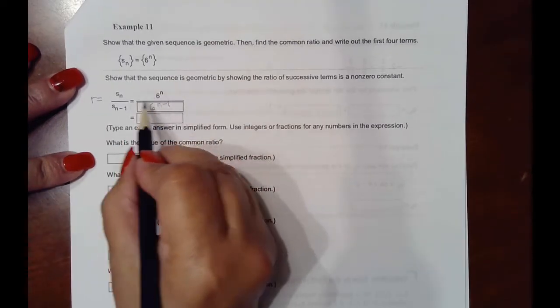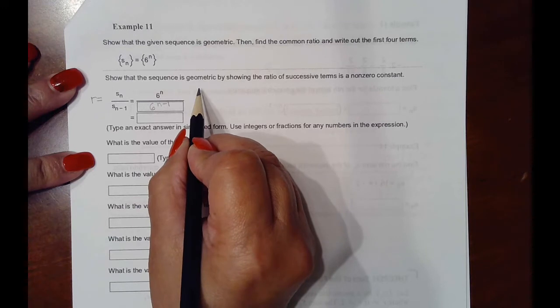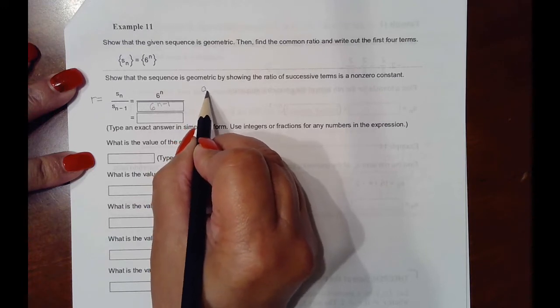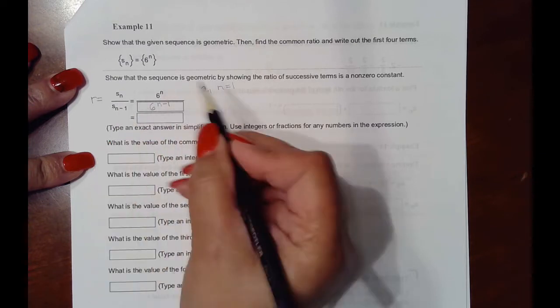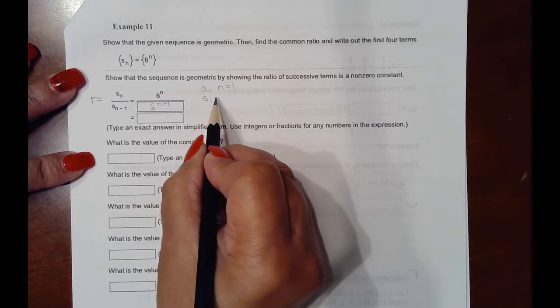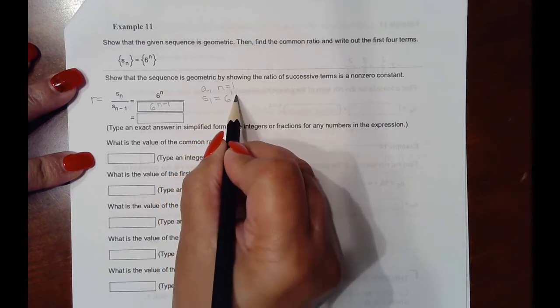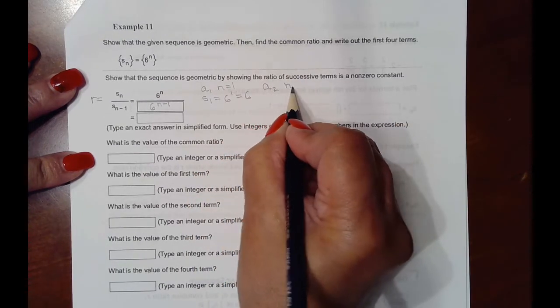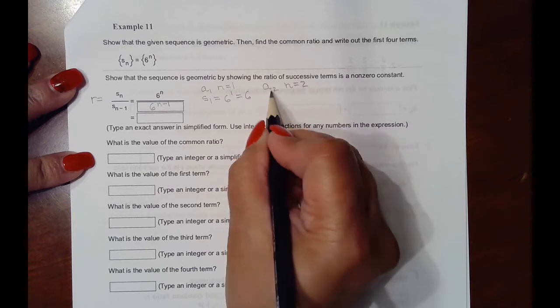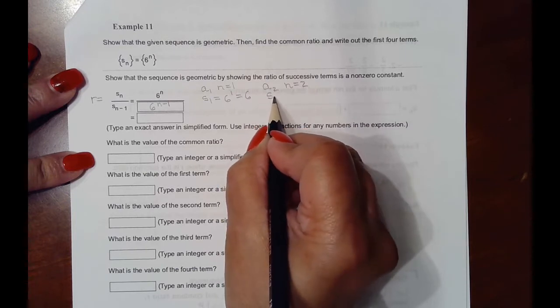Okay, so let's see, what do we have here? Let's generate some terms in this sequence. This is the rule for generating the terms. If you try to do the first term where your n value is equal to 1, they're calling it s sub 1, that would be 6 to a power of 1, or just 6. When you find your second term where the n value is 2, instead of using a, they happen to be using s now.